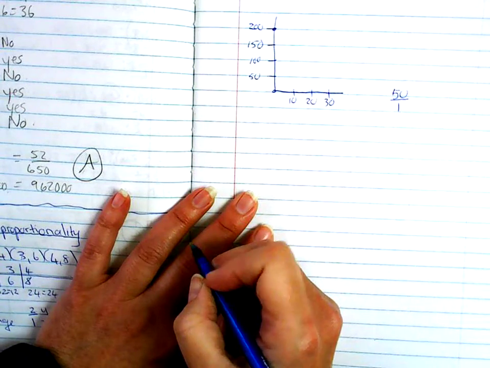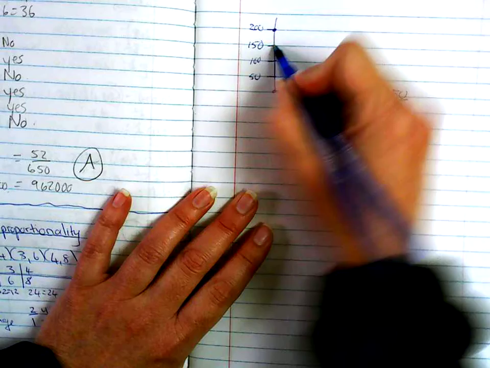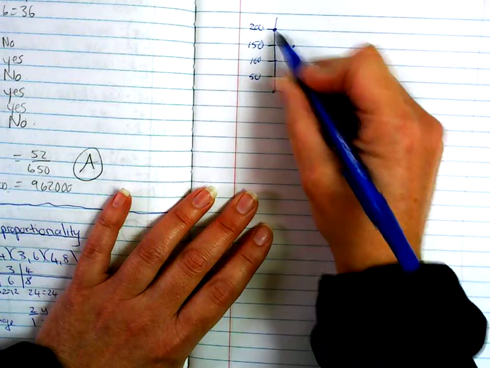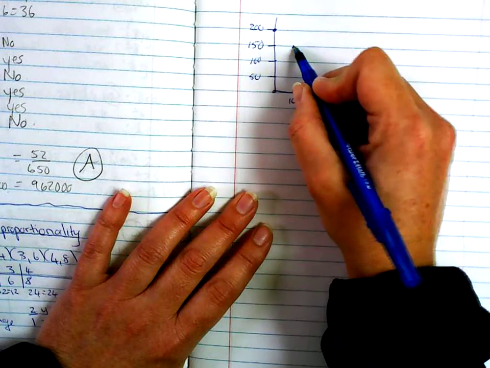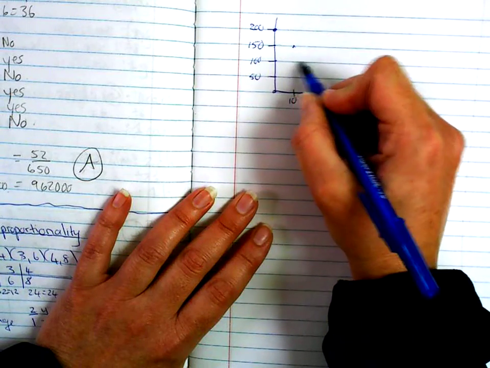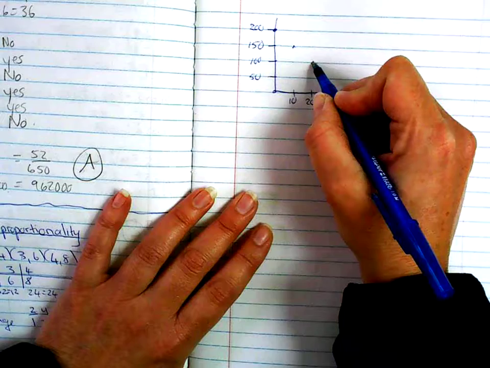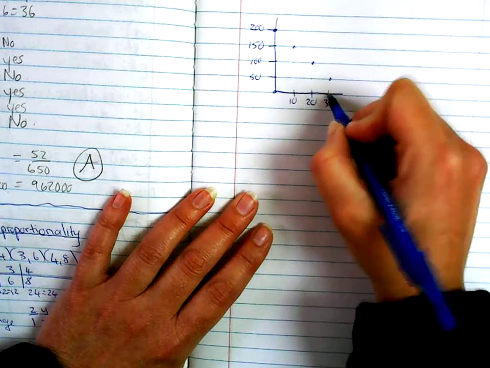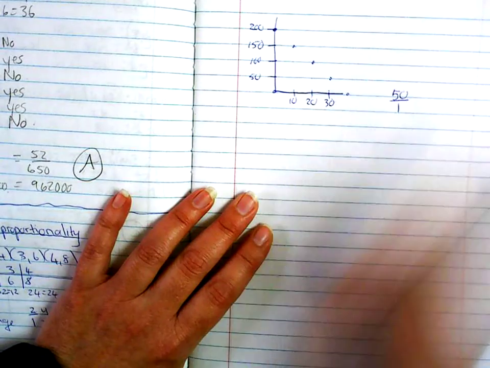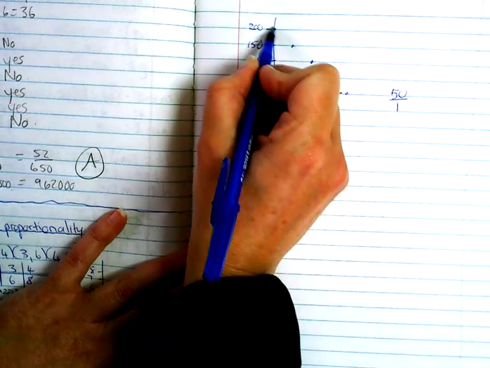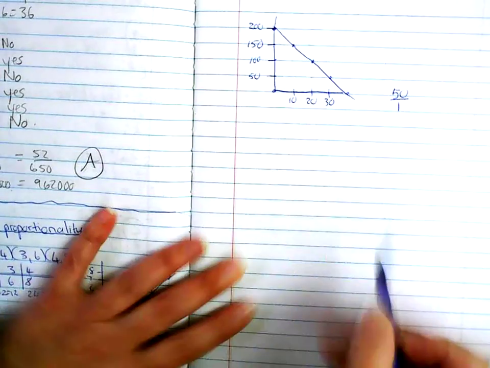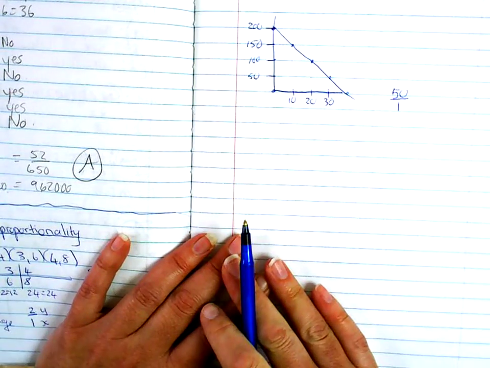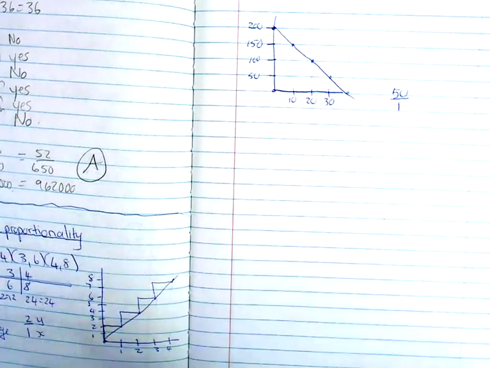So this is what's going to happen. $50 down, 10 holes. $50 down, another 10 holes. $50 down, another 10 holes. $50 down, another 10 holes, and you'll be out of money. So here we go. Is it possible to have a graph that comes down? Absolutely. It's usually when we're giving out money or something becomes less.